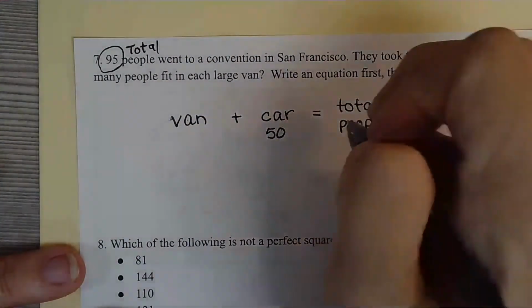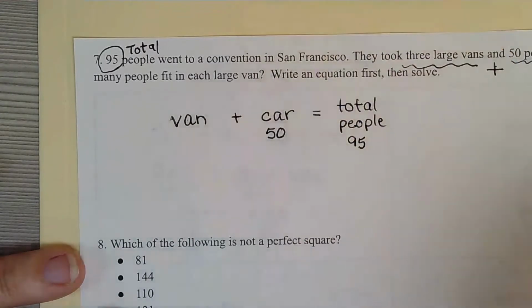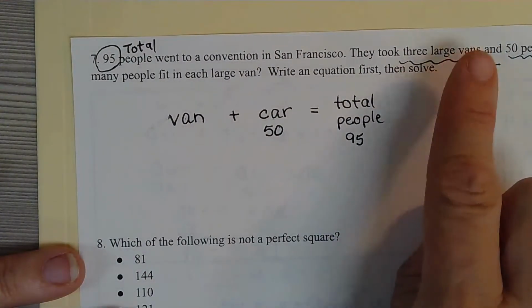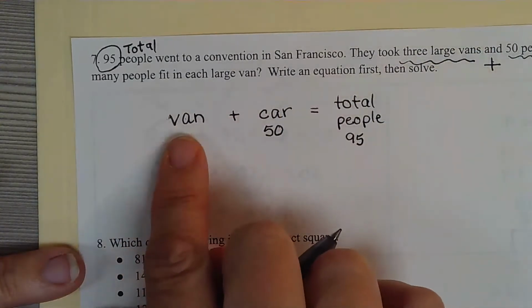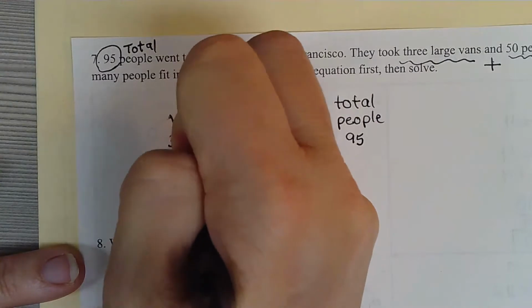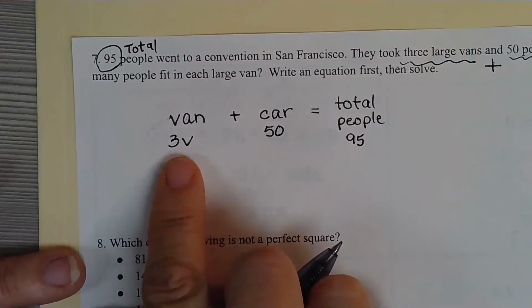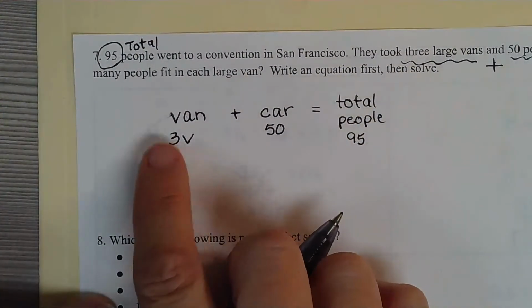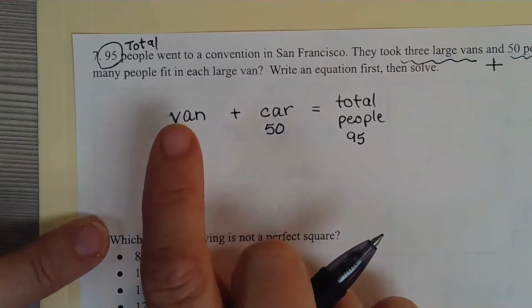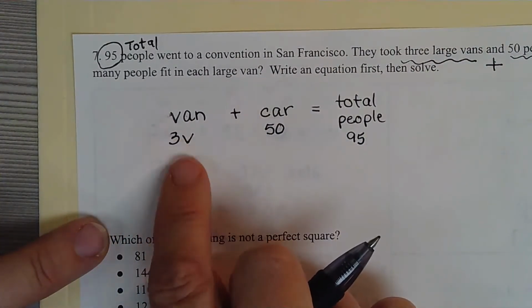How many total people do we have? 95. And what do we know about the vans? That they took 3 large vans. We want to know how many people are in each van. So let's say 3 times V. So if there's like, I don't know, 7 people in a van, 3 times 7. Okay, I'm just throwing that out there. However many people are in each van, that's what V is going to stand for here.